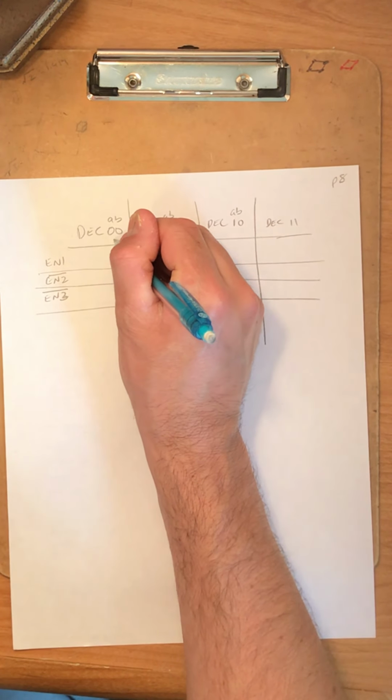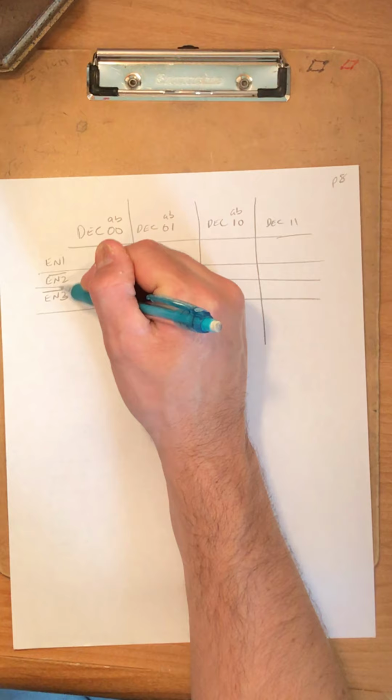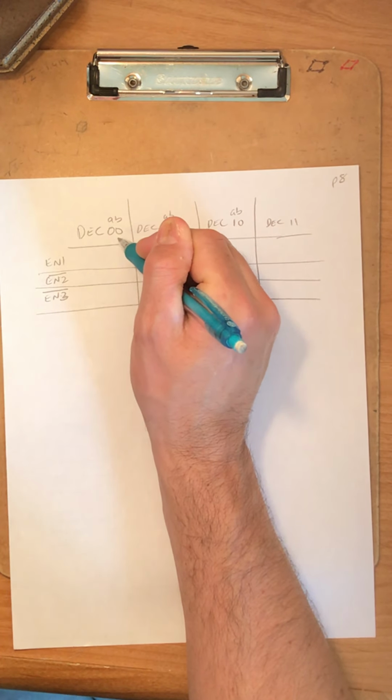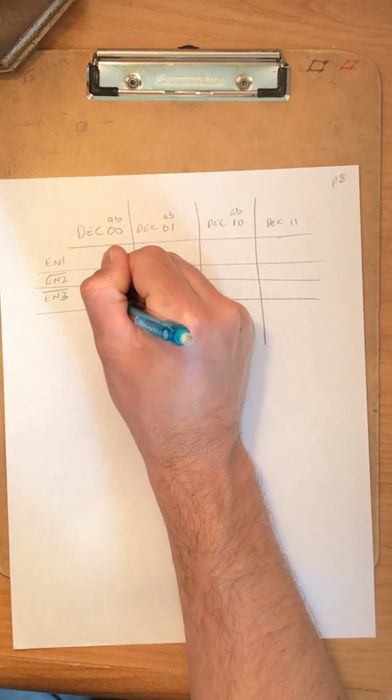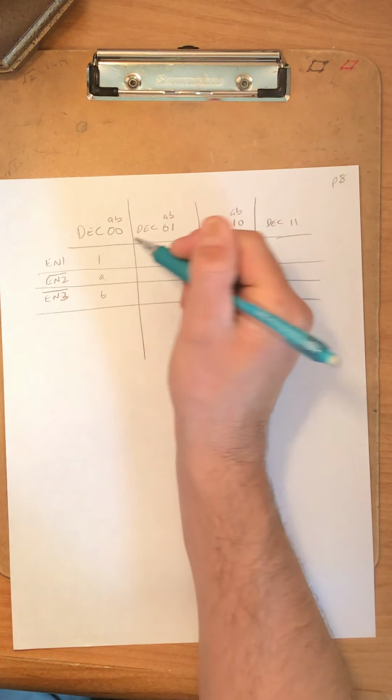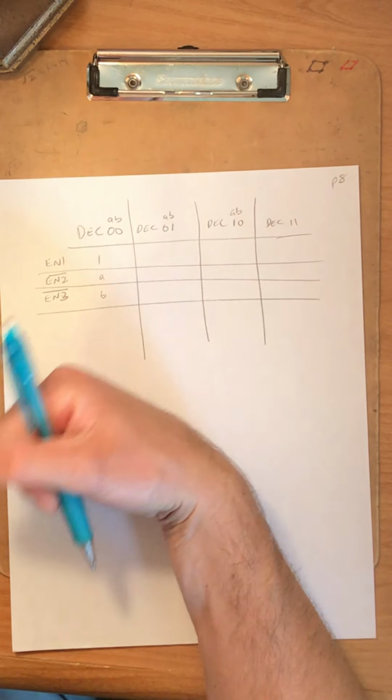So to enable all of them, I need a 1, 0, 0. I'm going to use A and B to achieve that. So if I just connect A up here and B up here and put a 1 on enable 1, that decoder will be enabled.